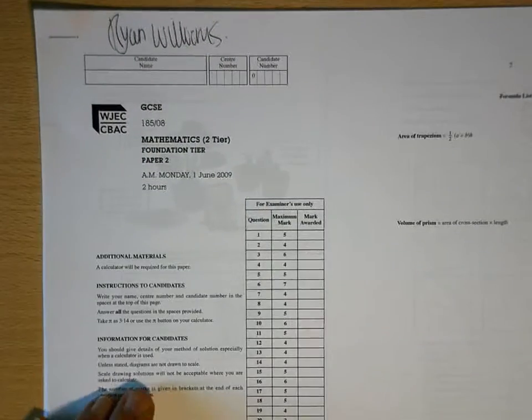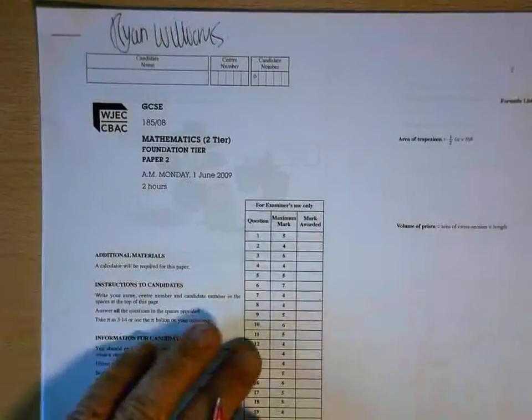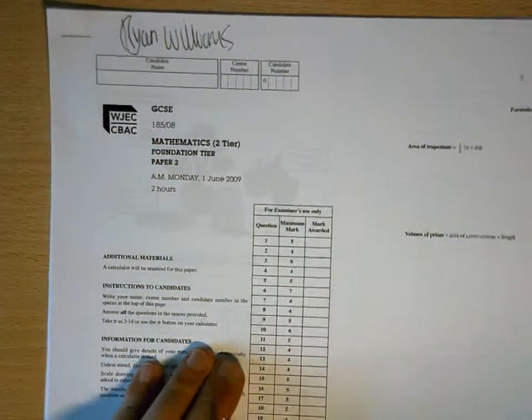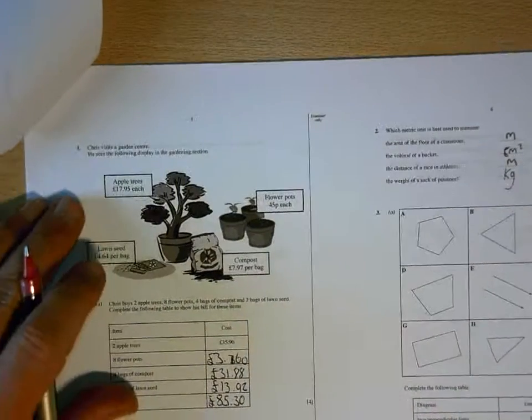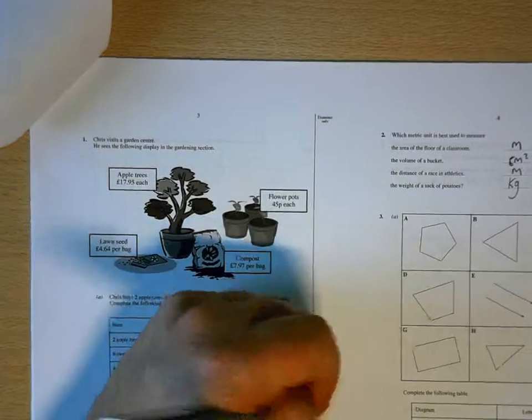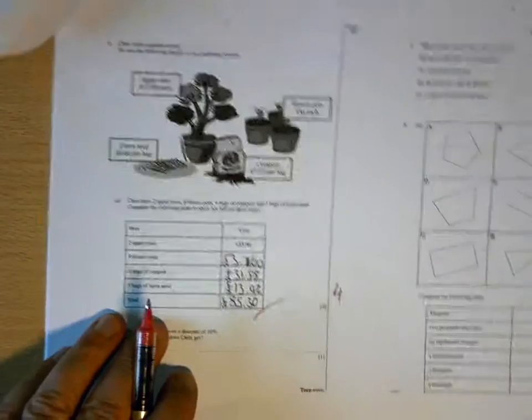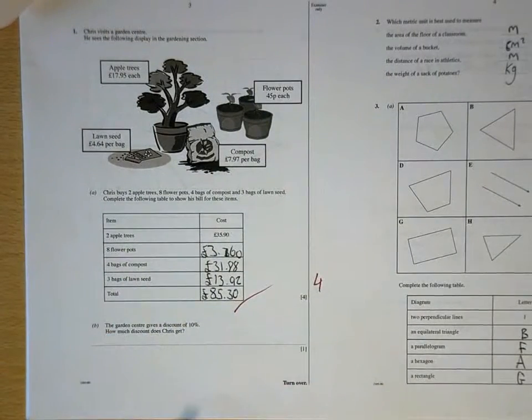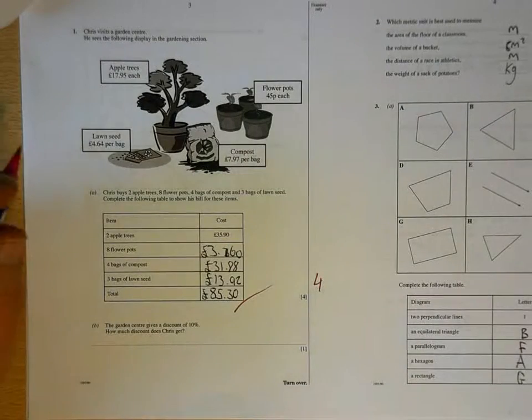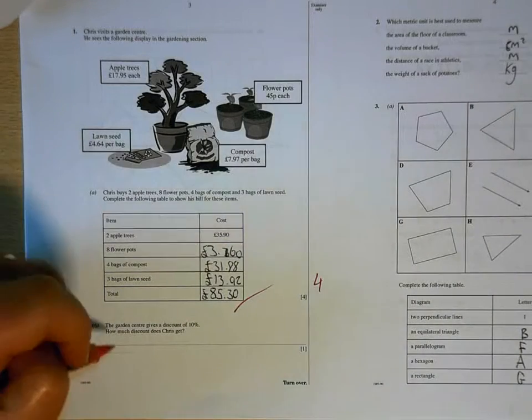Okay, Ryan, so this is the first paper 2 that I've marked for you because it didn't give me the first homework. Let's see how you do. That's good. Finding 10% discount is something that I would expect you to be able to do and for you to have done with your previous teacher.